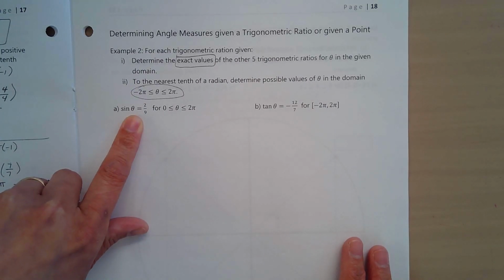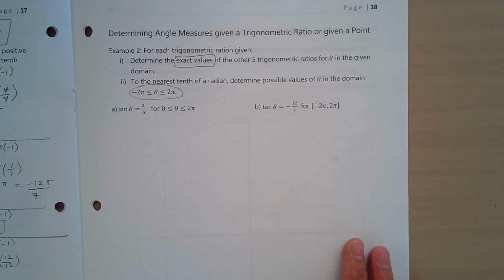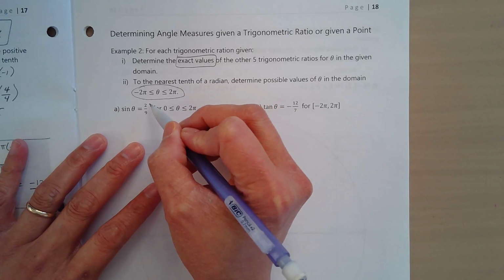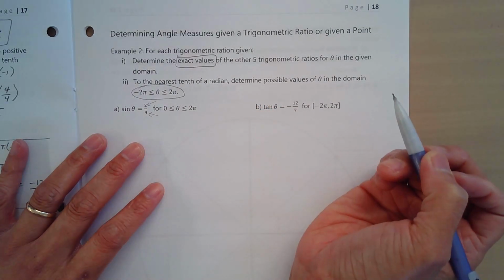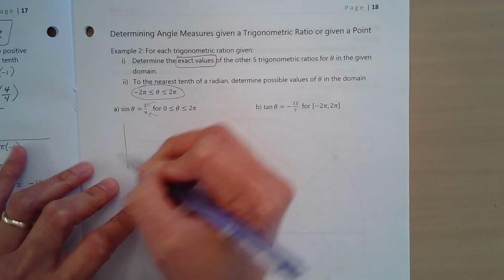Okay, we've done something like this before, just to let you know, it's just that we've done it in degrees. So how did we do this? This is going to be opposite over the hypotenuse, right? So let's take a look.